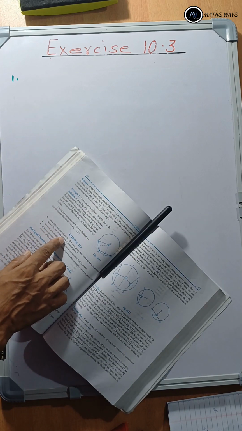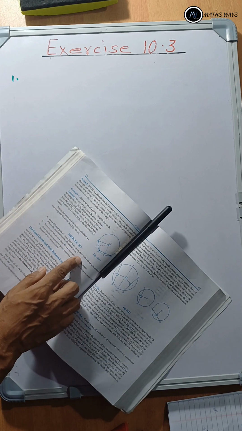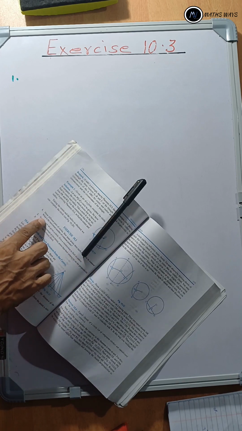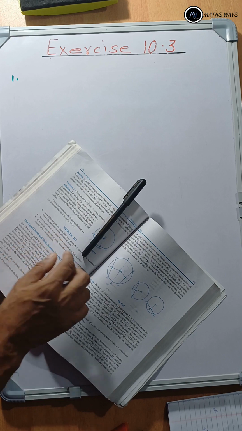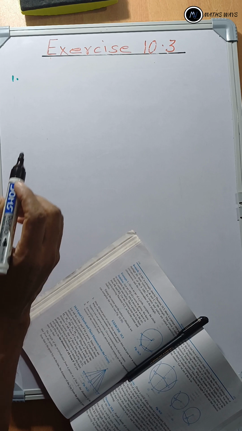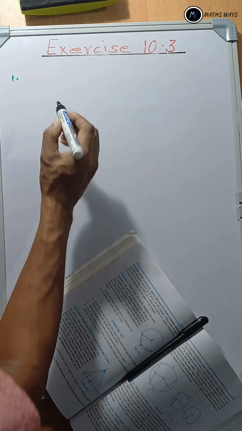Draw different pairs of circles. How many points does each pair have in common? And what is the maximum number of common points? Here we are going to find out the maximum number of common points, and it is also saying draw different pairs of circles. Let us draw here some pairs of circles.